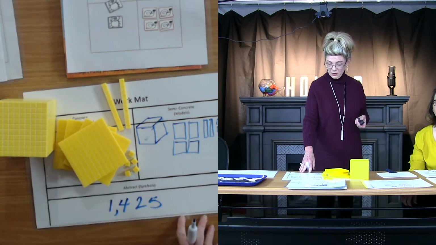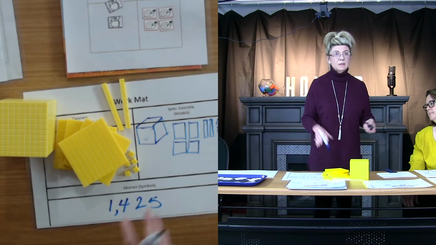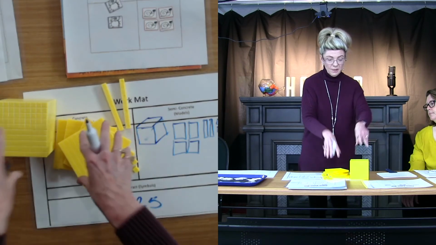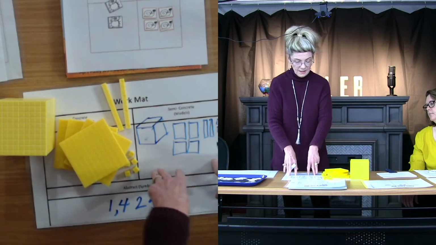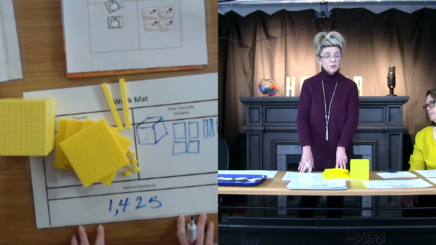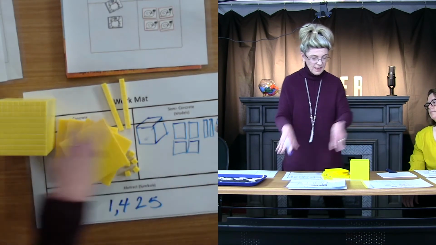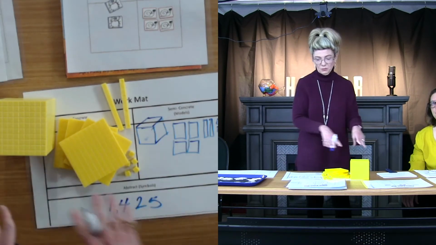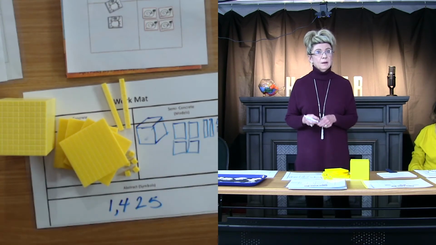And of course, this is your abstract, the symbolic version of this. And you can always present this in different ways. You could build this and show the kids, and then they would draw what they see and write what that is. So you could start that way. Or you could start here and give them this piece, and they would build and then write. So you want to do it many different ways to make sure the kids have that concept down pat.